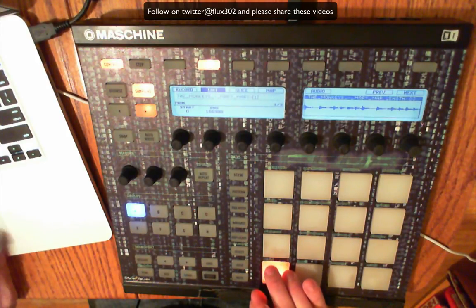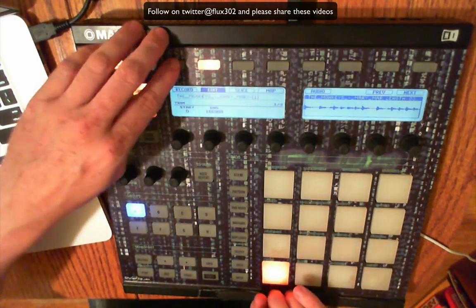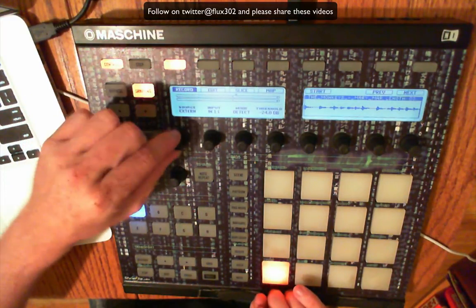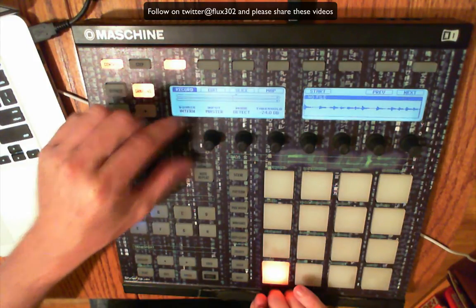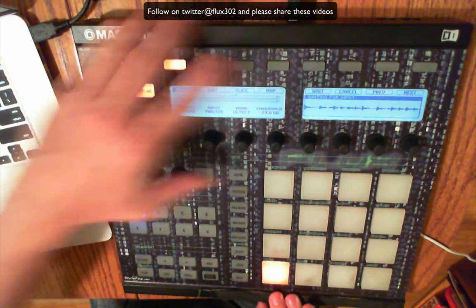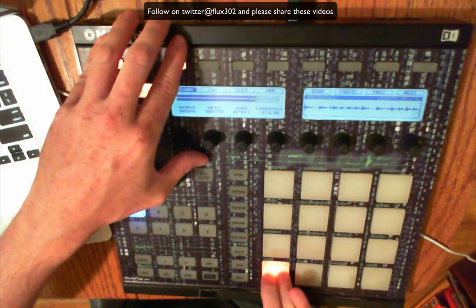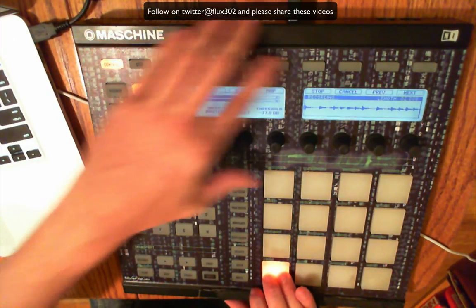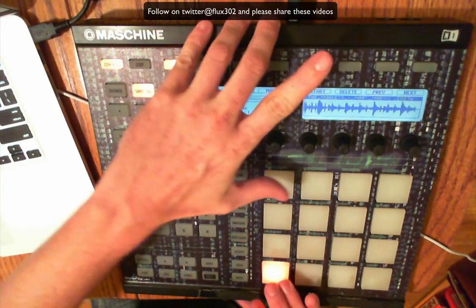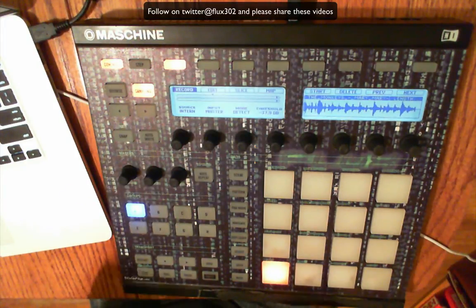So I'll go ahead and resample it with that on there. Go to record. I'm going to go to internal. I'll hit start, and I'm going to take my threshold down just a little bit, okay, and there it is right there.